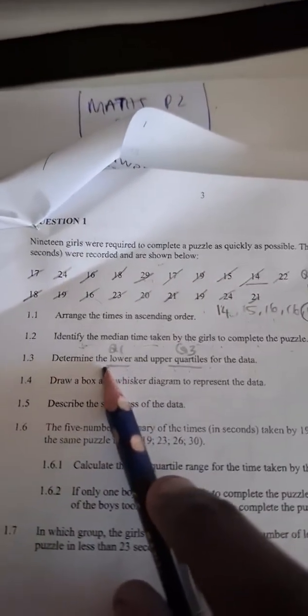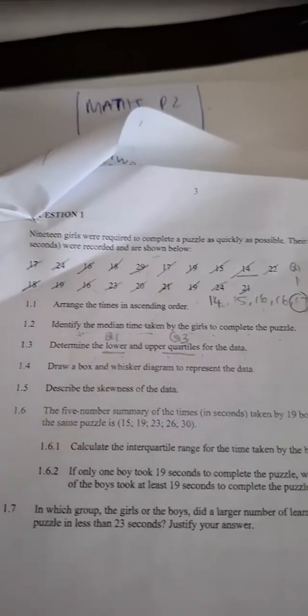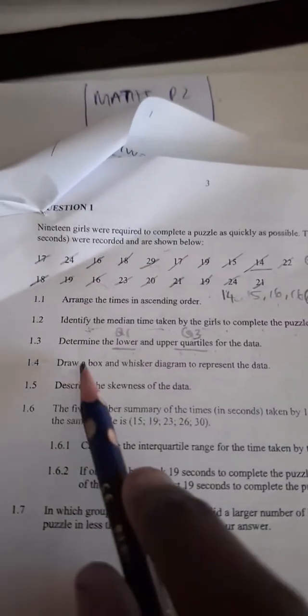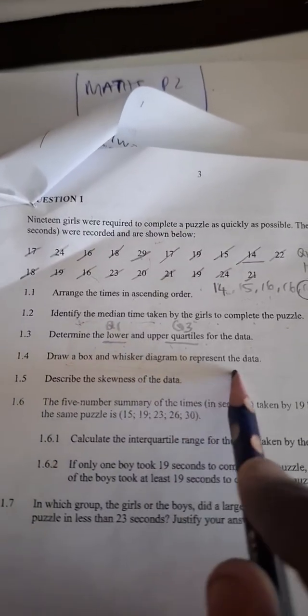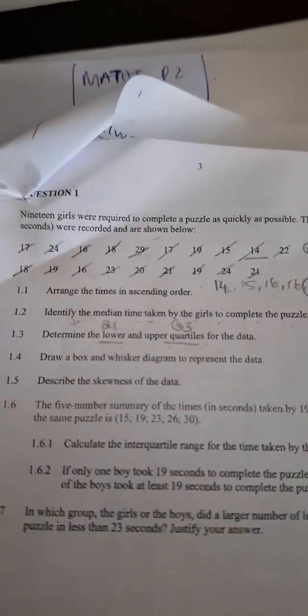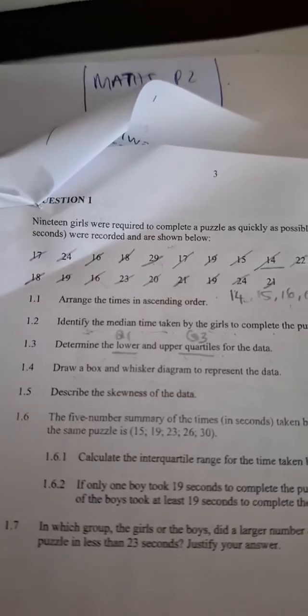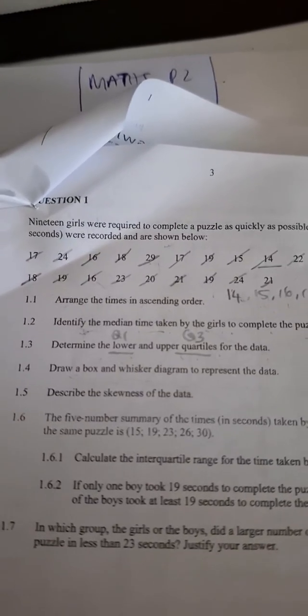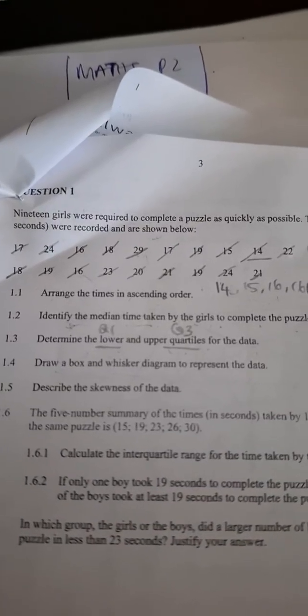Okay, so I hope that is clear for all of us. We are good, you know. Now let's come here. Draw a box and whisker diagram to represent the data. Remember guys, in order to draw a box and whisker, we first need to have our 5-number summary.